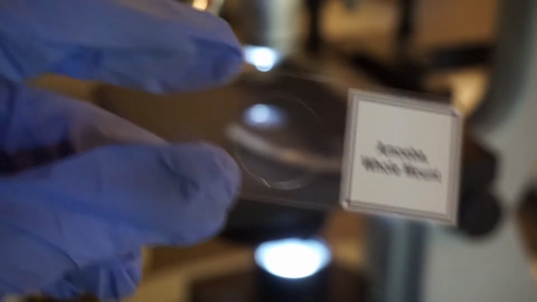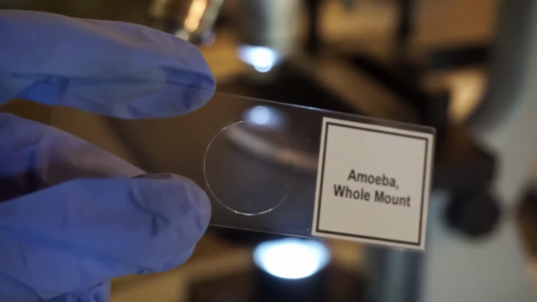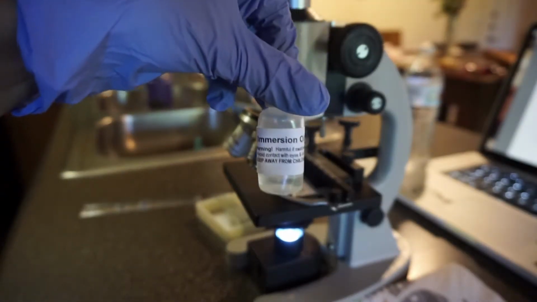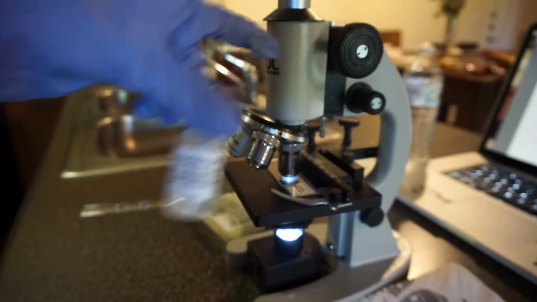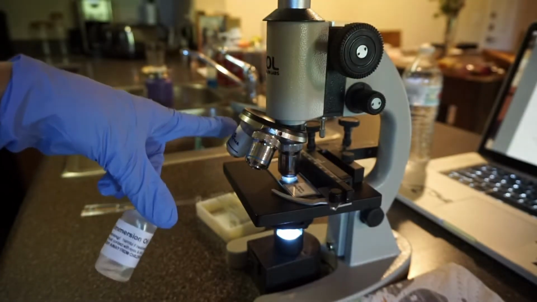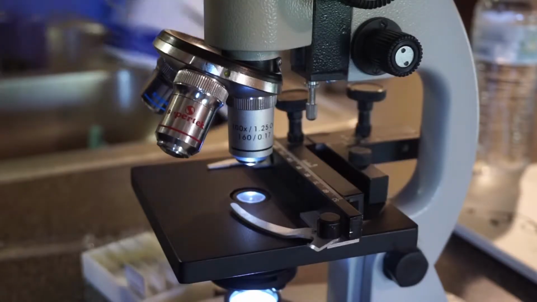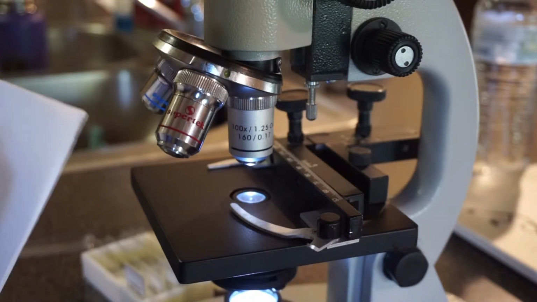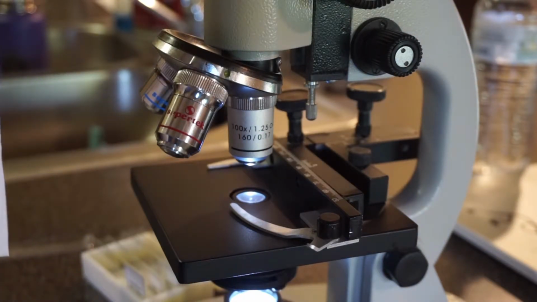Next, I'm going to place the amoeba whole mount on the microscope. So this is the amoeba under the low power magnification. This is the amoeba under high power magnification. Next, I'm going to take the immersion oil and put a drop on the amoeba and then use the 100 power immersion oil lens. This is the amoeba slide under the 100 magnification oil immersion lens. So next I need to wipe off the oil immersion lens with some lens paper.